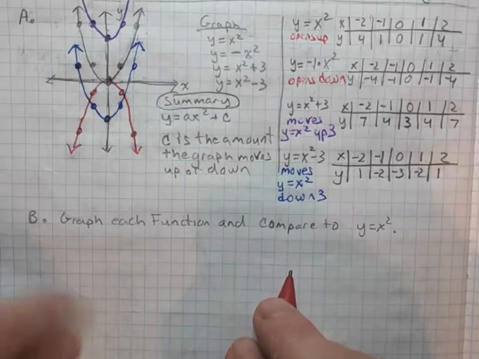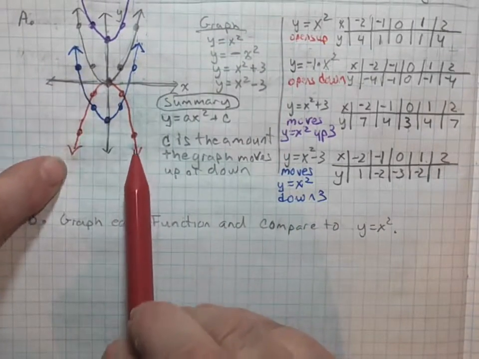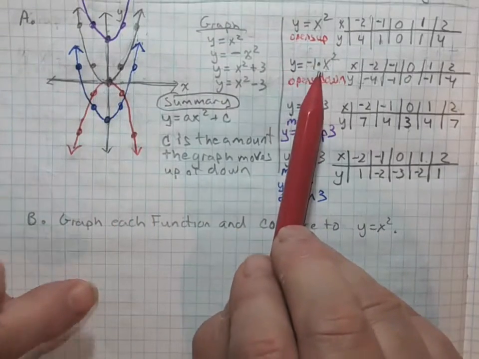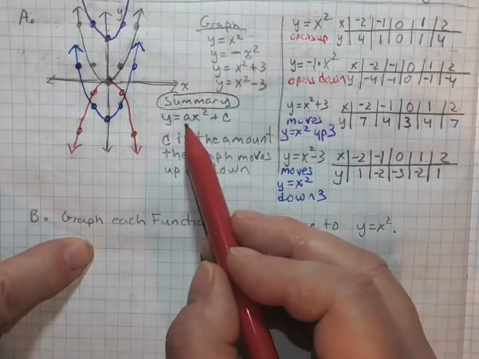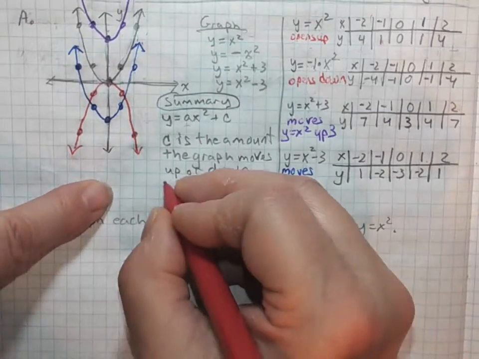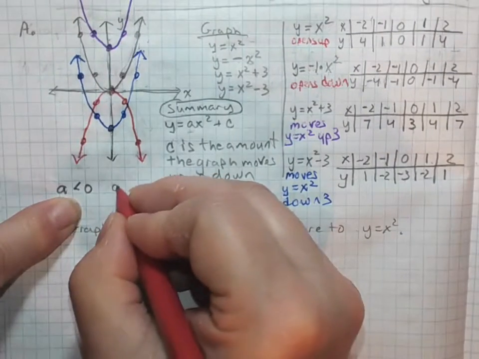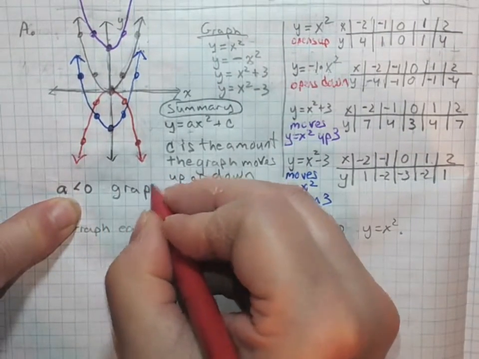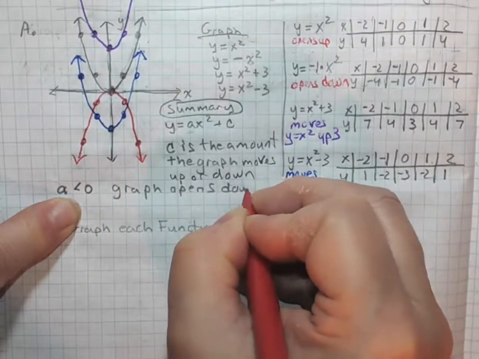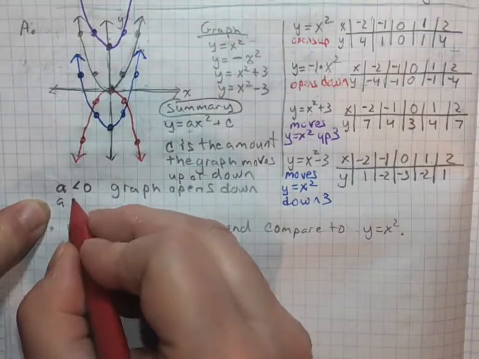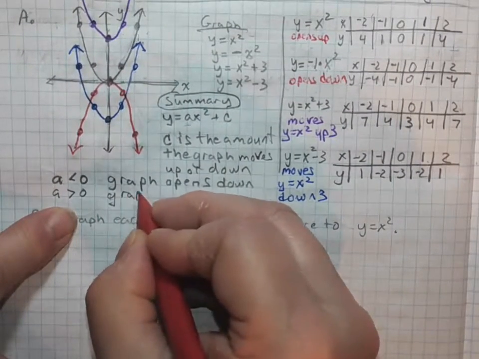Another thing to mention is that we did get the graph to flip, the red graph, when the number in front was a negative. So when the value of a is negative, the graph opens down. So a less than 0, the graph opens down. But when a is positive or greater than 0, the graph will open up.